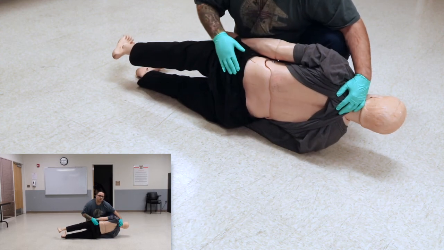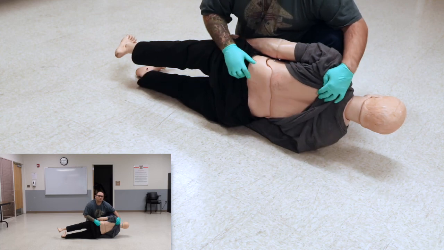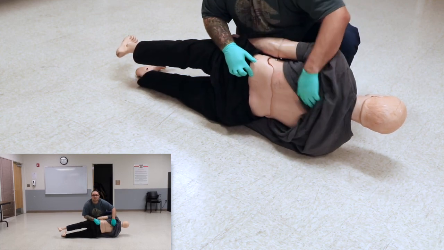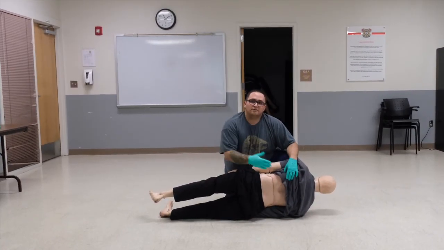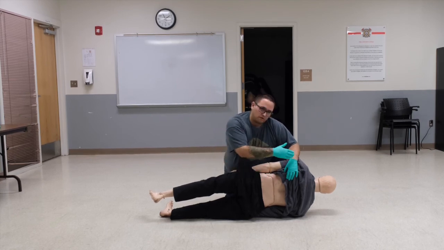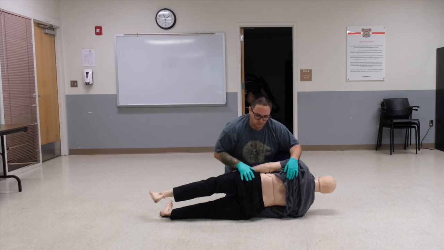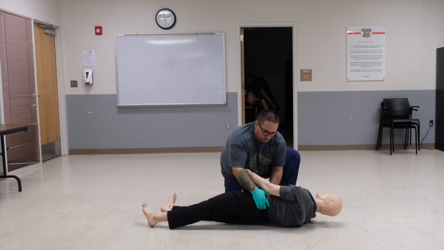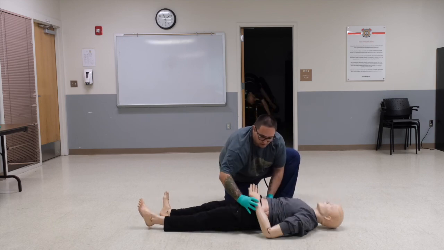Once we're done, we also want to make sure that we're checking the shoulders. Once we've finished our back assessment, we would introduce our backboard, and then my partner that's holding C-spine will count 1, 2, 3. We'll bring the patient back onto the board.